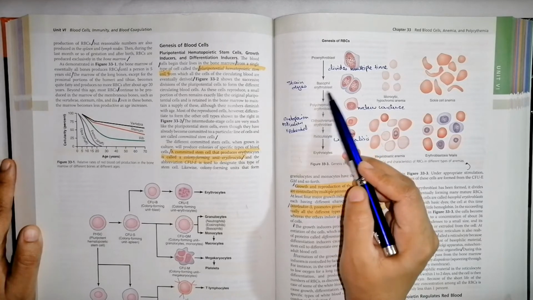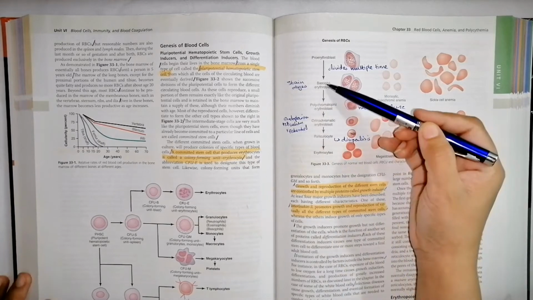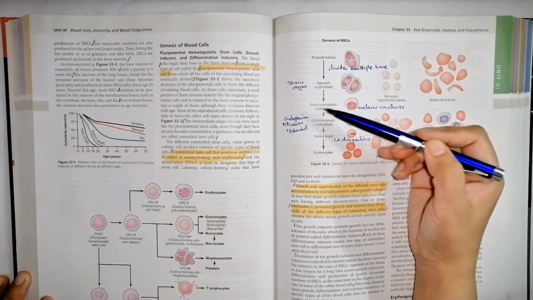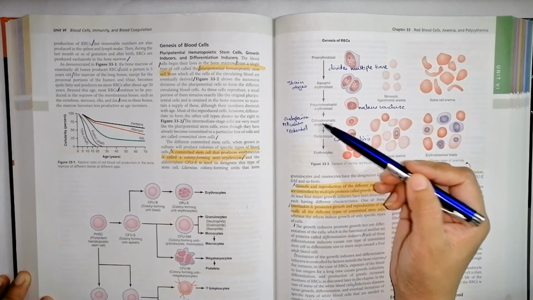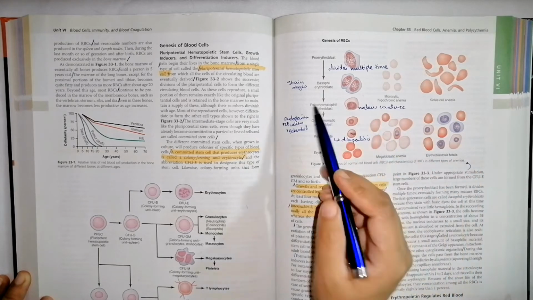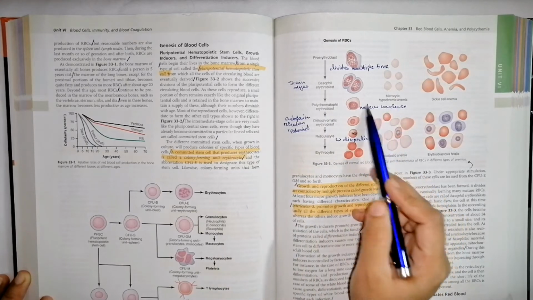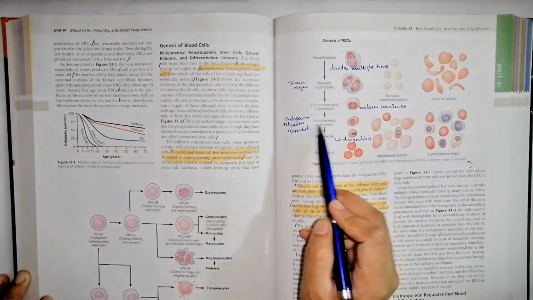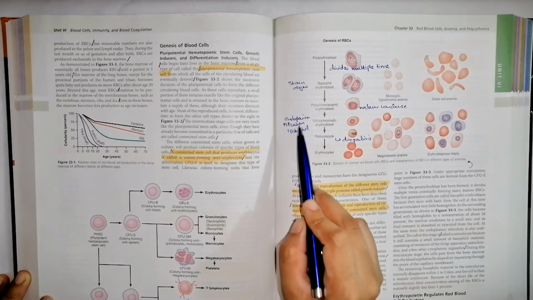These can be stained with dyes. Then they form the polychromatophil erythroblast, and then the orthochromatic erythroblast. Polychromatophil erythroblasts contain a condensed nucleus, and orthochromatic erythroblasts contain endoplasmic reticulum.